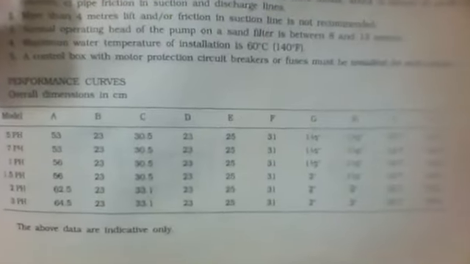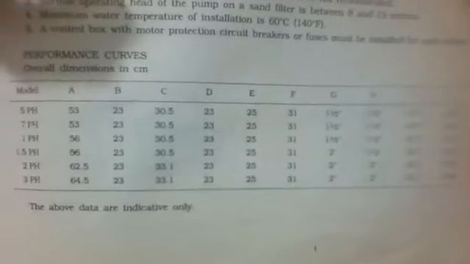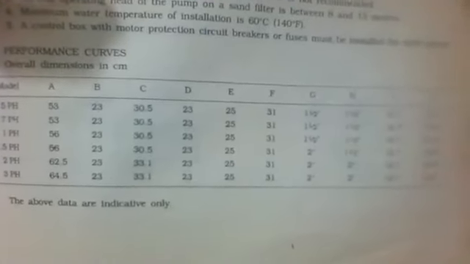So there is a performance curve. A table is given of the performance of this motor. These are tabulations of performance curves. Model numbers are given: A, B, C, D, E, F, G, H. I'll show you the curve here. The above data are indicative only.